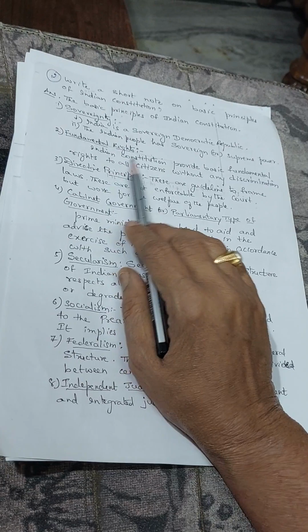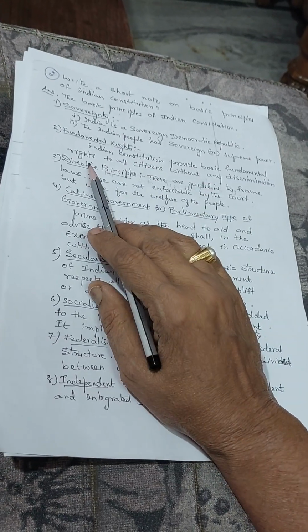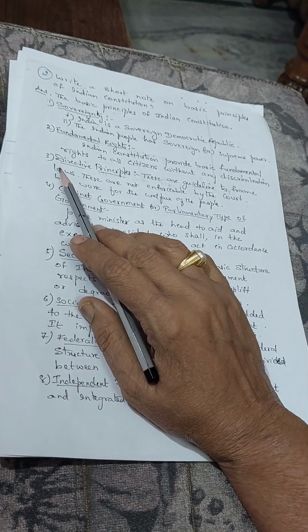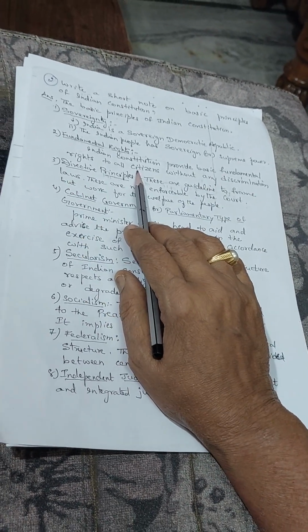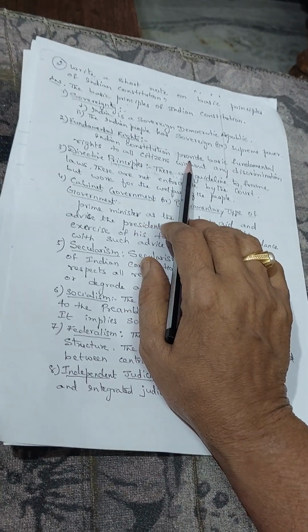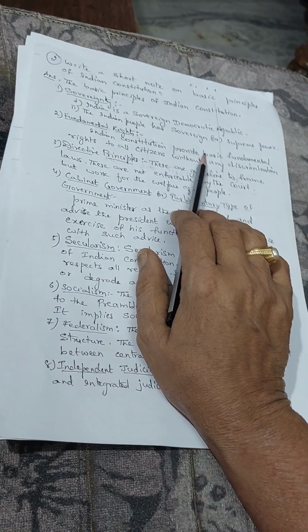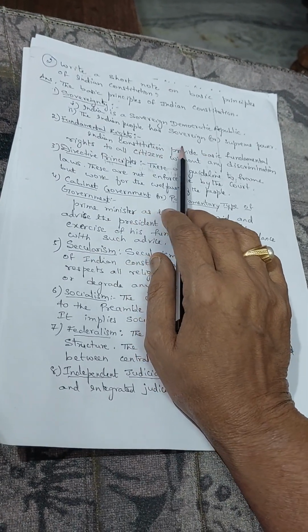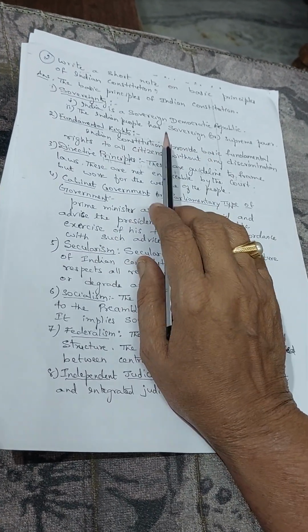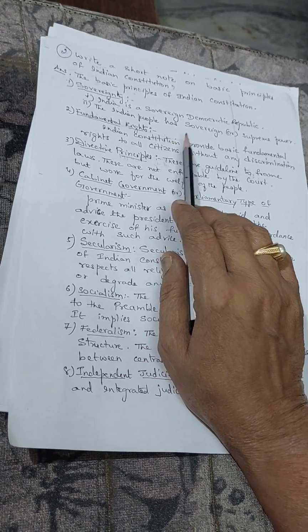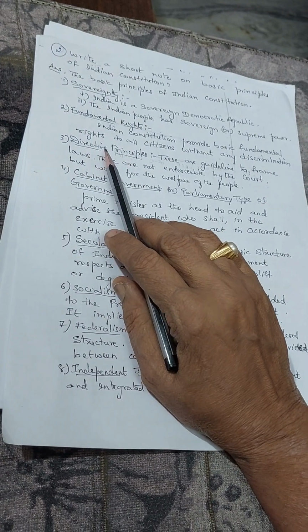Fundamental rights. Indian Constitution provides basic fundamental rights to all its citizens without any discrimination. Everybody is equally given fundamental rights. There is no caste discrimination, no color discrimination, no status discrimination. Everybody has equal rights on these fundamental rights, children.